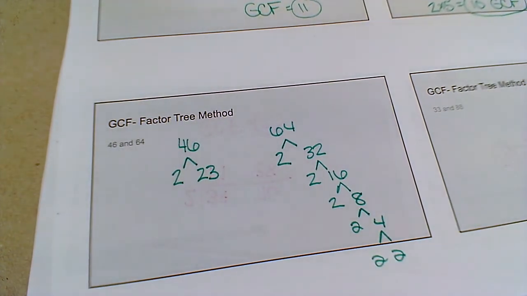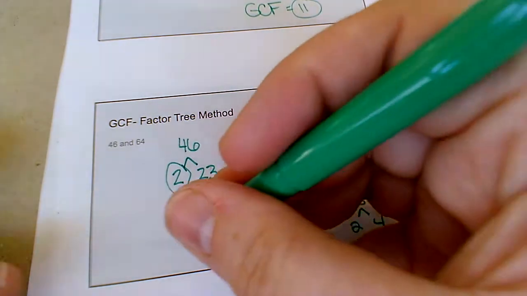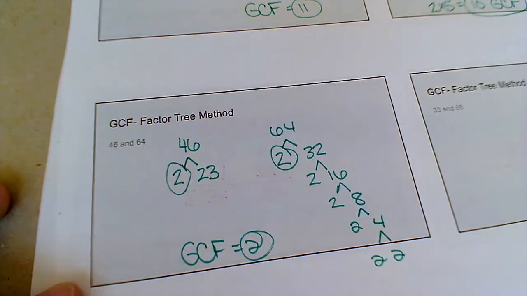What is the common number we have here? I've got 2 here and 2 here, and that's all we have in common. So our greatest common factor is 2.